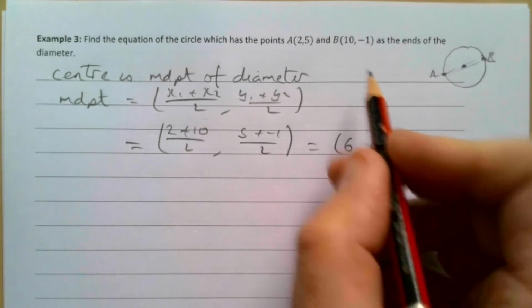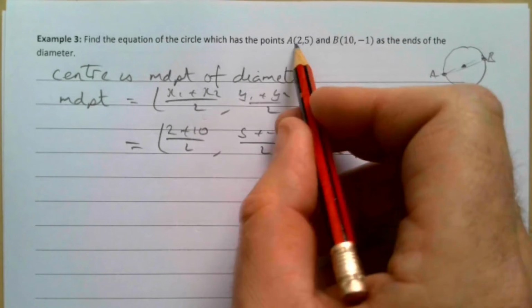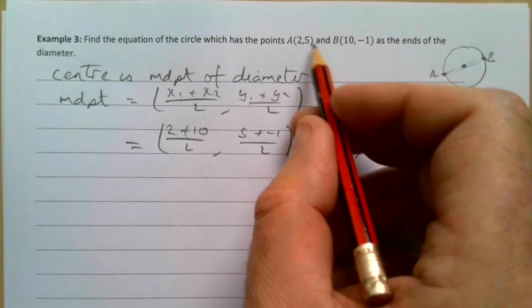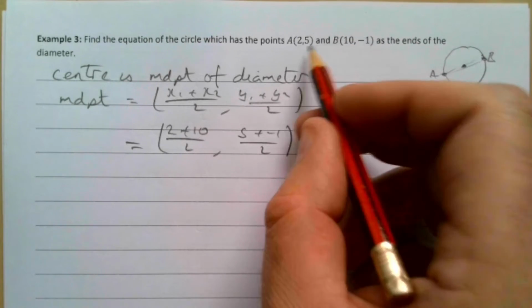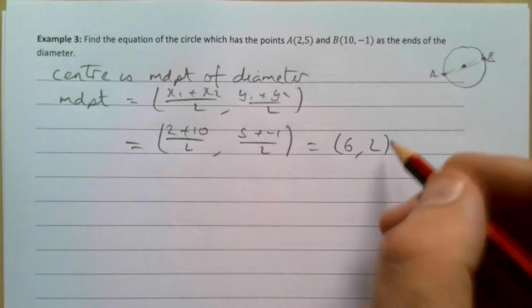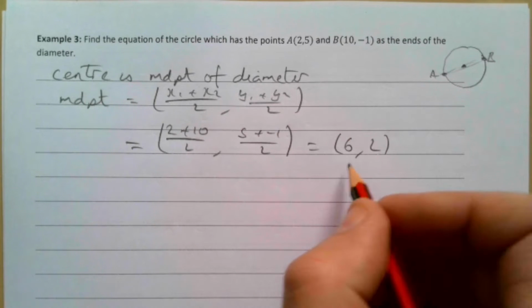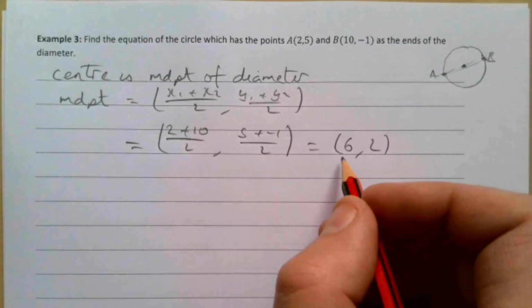The other way, and the way I tend to do it, is look at 2 and 10 and find halfway in between. There's a gap of 8 in between, so go 4 either way and you end up with 6. Between 5 and minus 1 there's a gap of 6 as well, so go 3 either way, and that takes us to the point 2. There's no point in having to learn another formula on top of everything else that you need to learn.